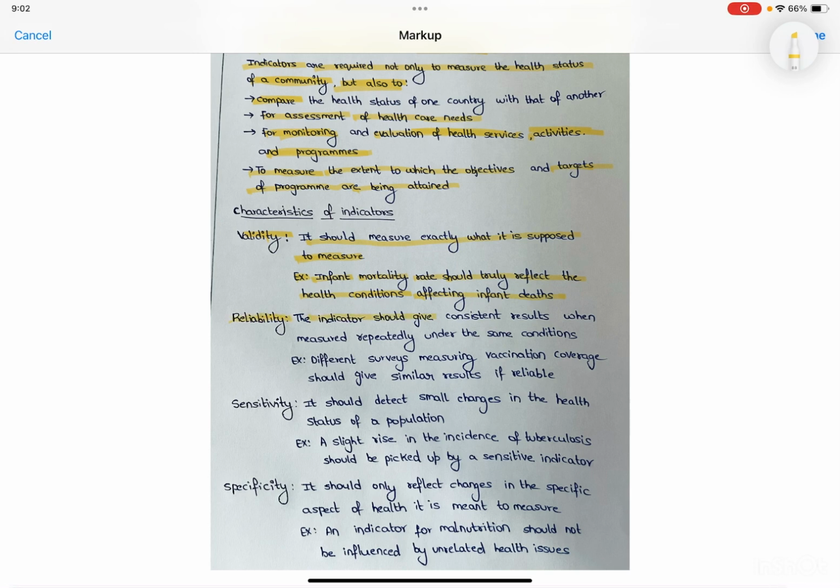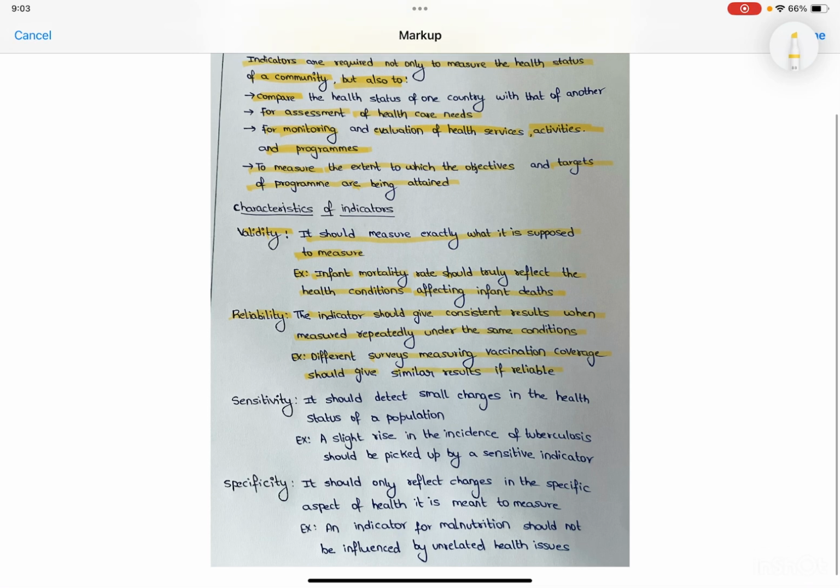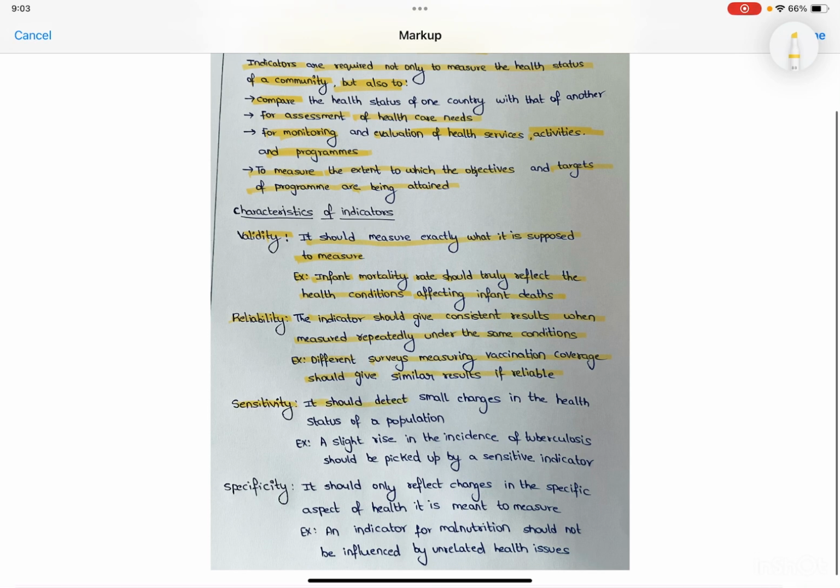Reliability. The indicator should give consistent results when measured repeatedly under the same conditions. Example, different surveys measuring vaccination coverage should give similar results if reliable. Sensitivity. It should detect small changes in the health status of a population. Example, a slight rise in the incidence of tuberculosis should be picked up by a sensitive indicator.